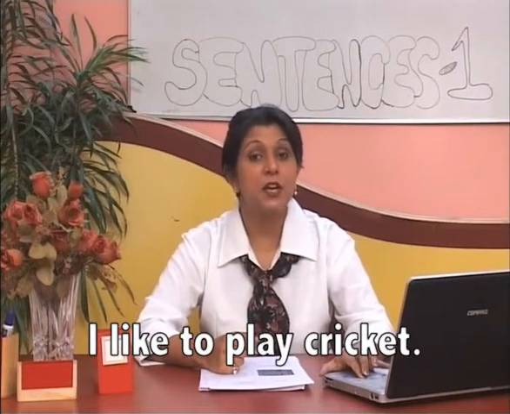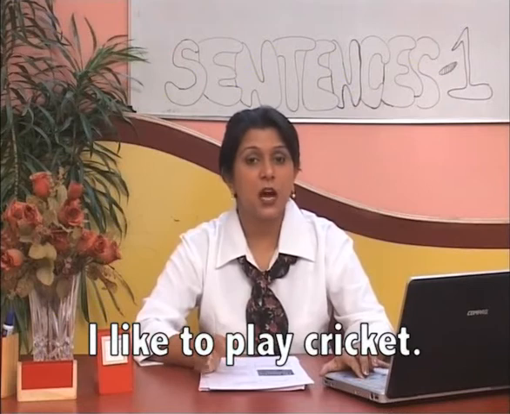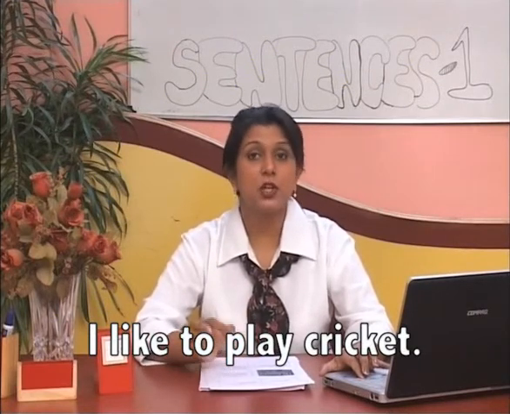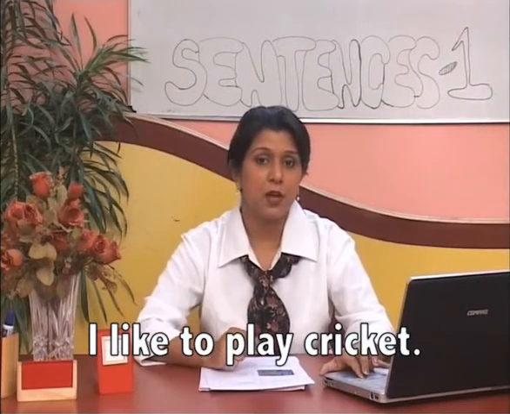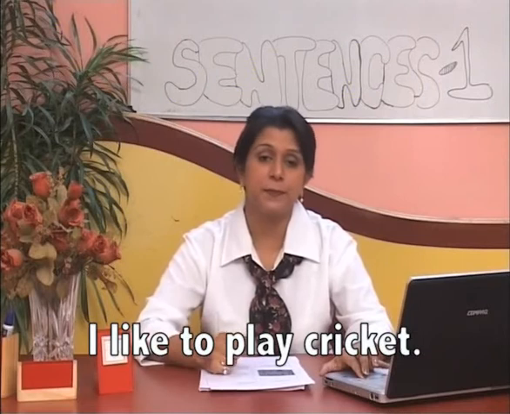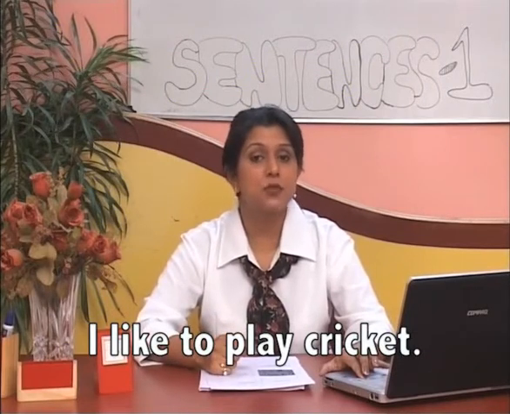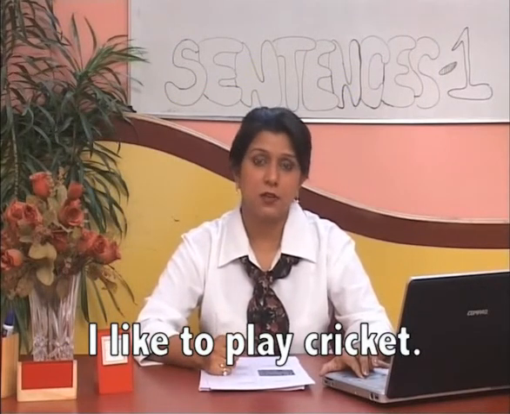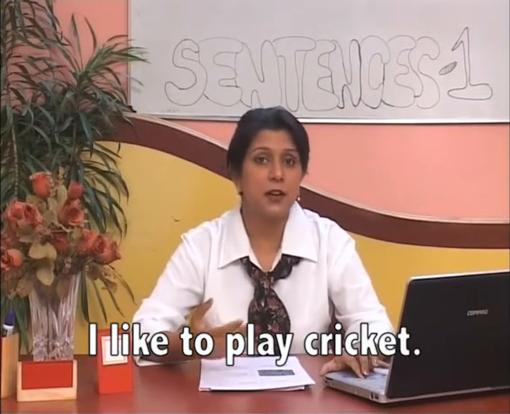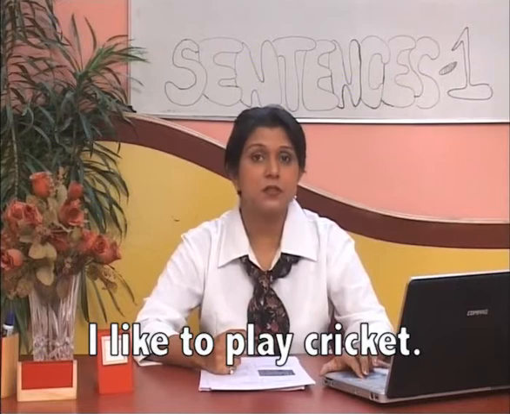The next sentence is, I like to play cricket. Notice how the letter I is capital. And after cricket, you will see a full stop. These sentences are given in your workbook, so take a good look. I like to play cricket. So we are expressing a thought. I like to play cricket. This is the thought that's being conveyed.